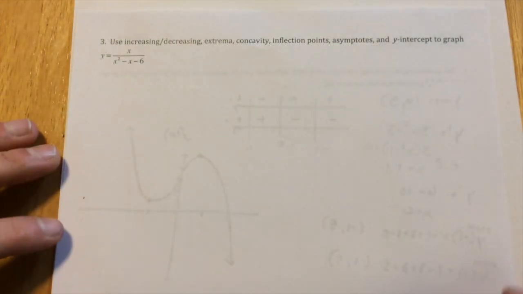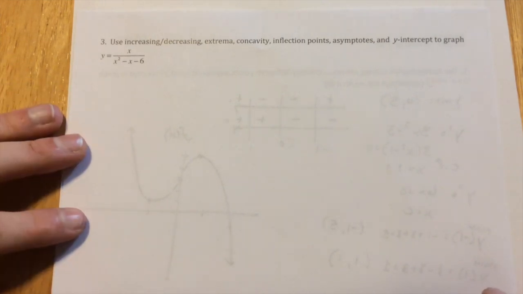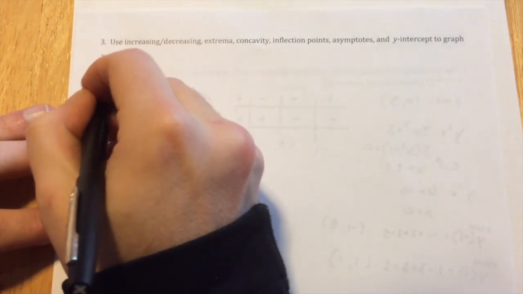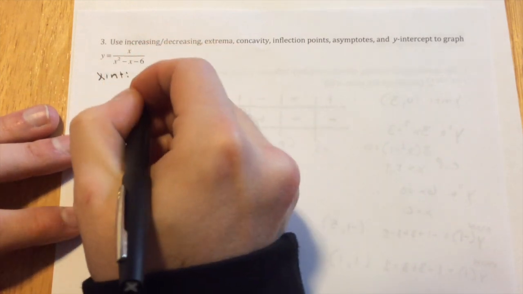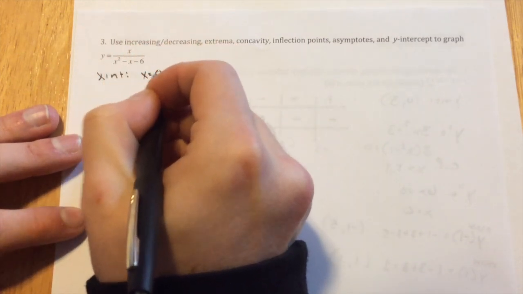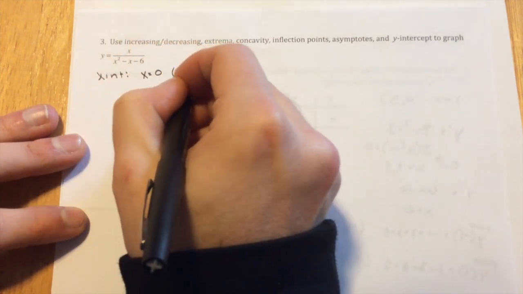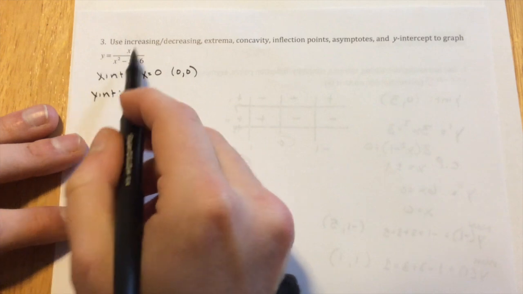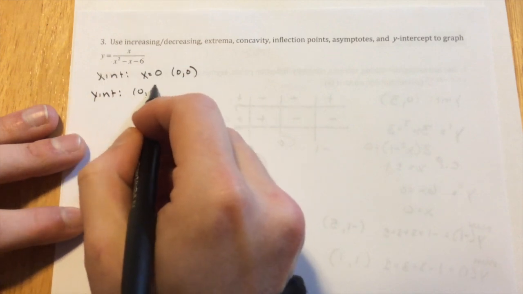Next up, I know I showed you this in class a little bit earlier. We're going to have to do the quotient rule 2 times on this, so it might look a little messy. We can first find our x-intercepts, so that's where the numerator is equal to 0. So that's x equals 0, and in fact, that's going to be 0, 0. My y-intercept, I plug in 0 and I get 0. So my x and y intercepts are both at 0, 0.